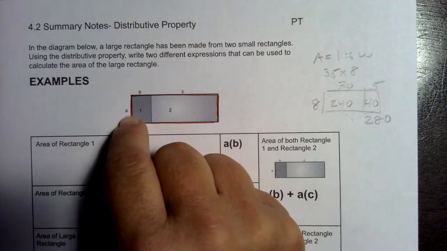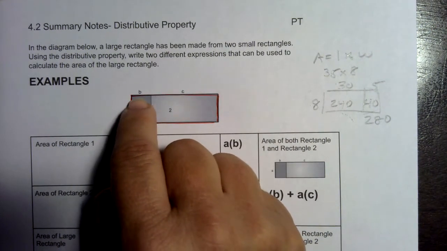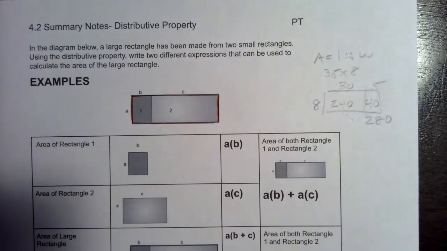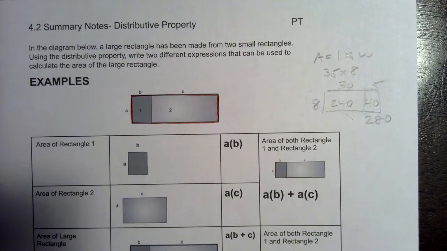Now, the length of my side here is A. That could be any number. This little piece is B, and this piece is C. I know I'm using letters instead of numbers, but that means it can represent any number.